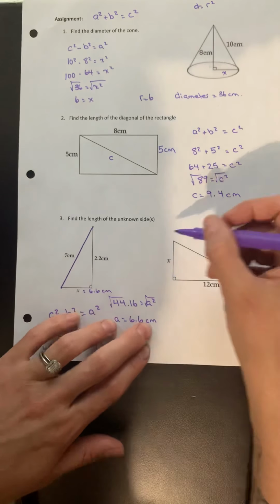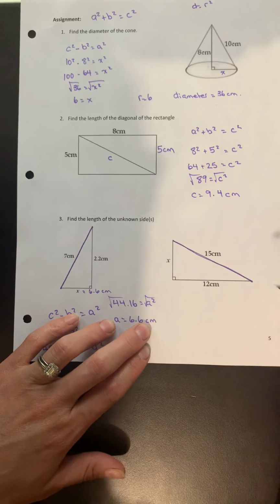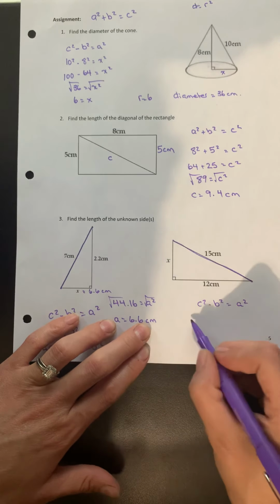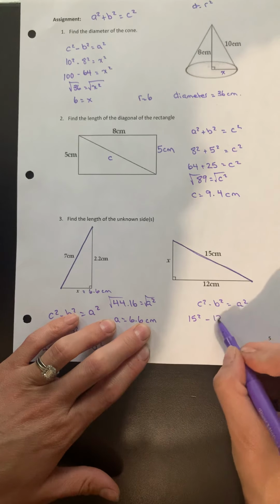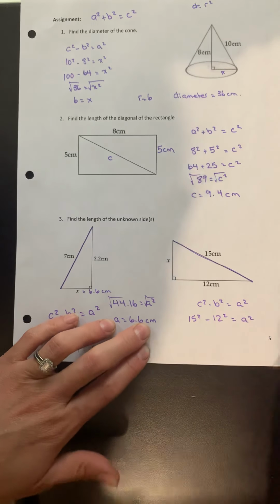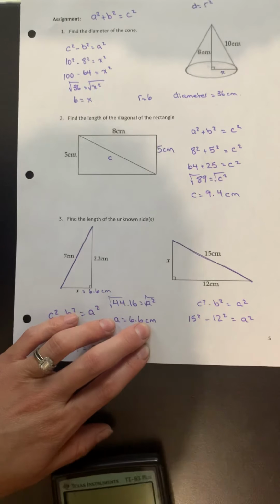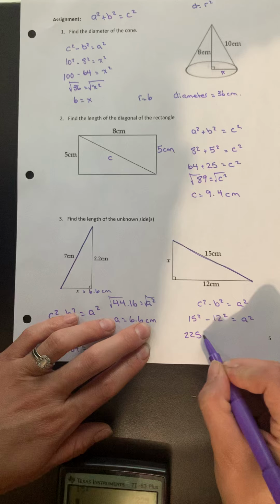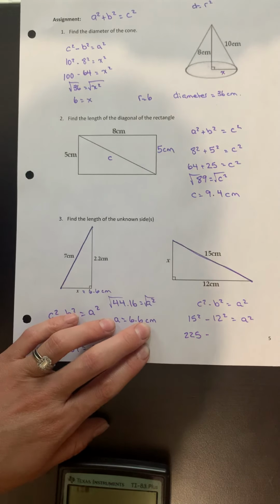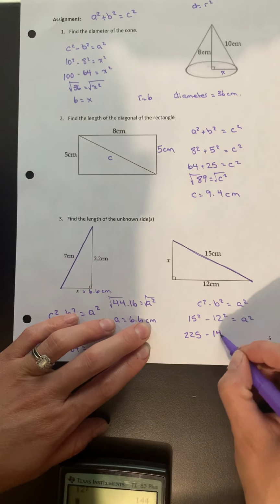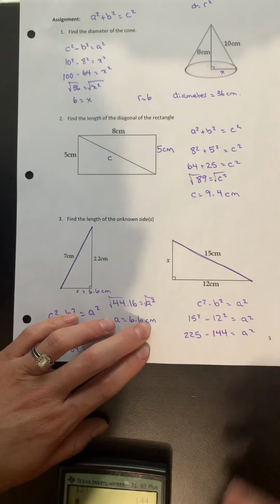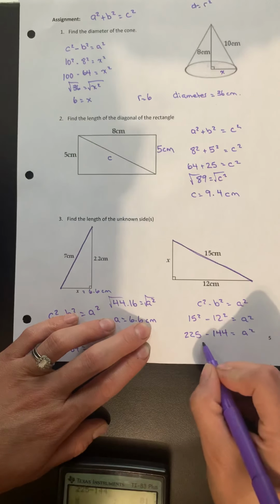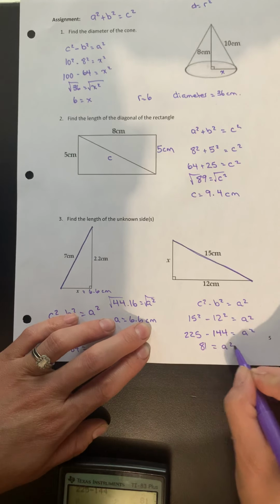And this one here, again, here's my hypotenuse. So I've got c squared minus b squared is equal to a squared. 15 squared minus 12 squared is equal to a squared. 15 squared is 225 minus 12 squared is 144 is equal to a squared. 225 minus 144 gives me 81 is equal to a squared.